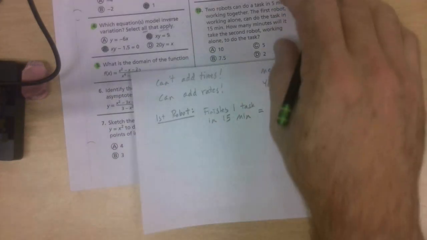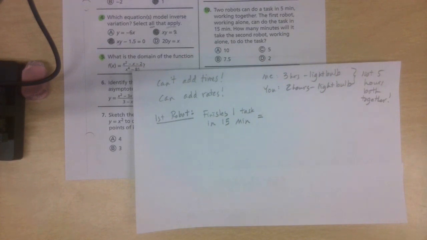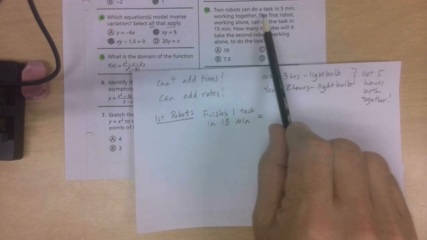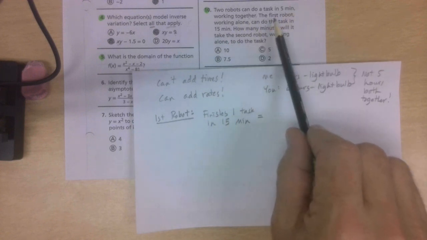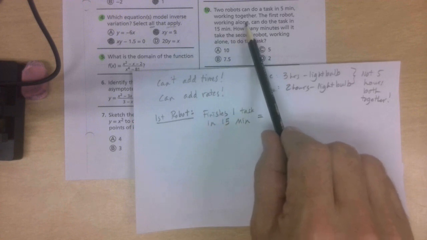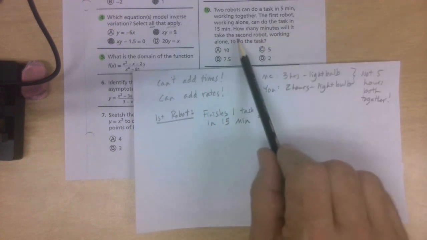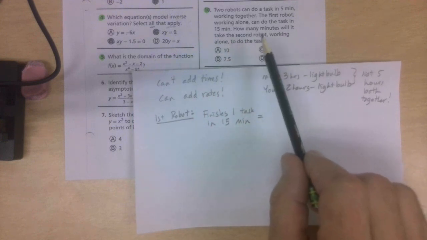All right, in my opinion, some of the trickiest math problems out there. So let's see if I can explain this to you. So it says 2 robots can do a task in 5 minutes working together. The first robot working alone can do the task in 15 minutes. How many minutes will it take the second robot working alone to do the task?